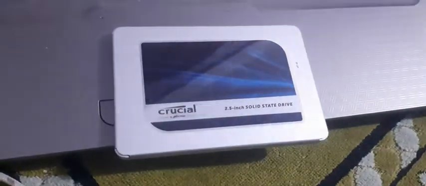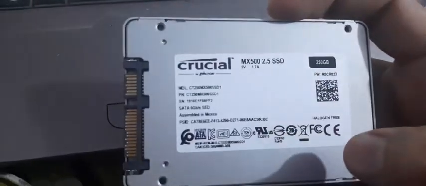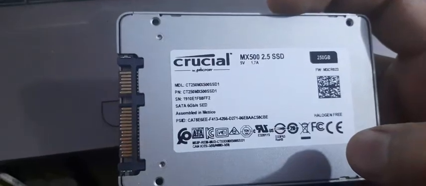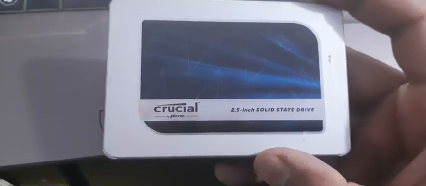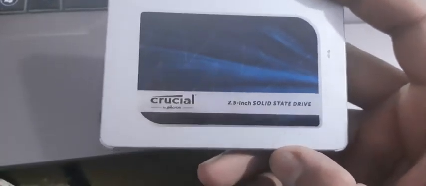Then we will go to SSD. This is by Crucial. This is an SSD, solid state drive. This is 250 gigabytes by Crucial. This type of hard drive is using flash memory. It has no moving parts. It has no platters or magnetic parts. This hard drive is much faster than HDD. Speed goes up to 500 to 600 megabytes per second for SATA.